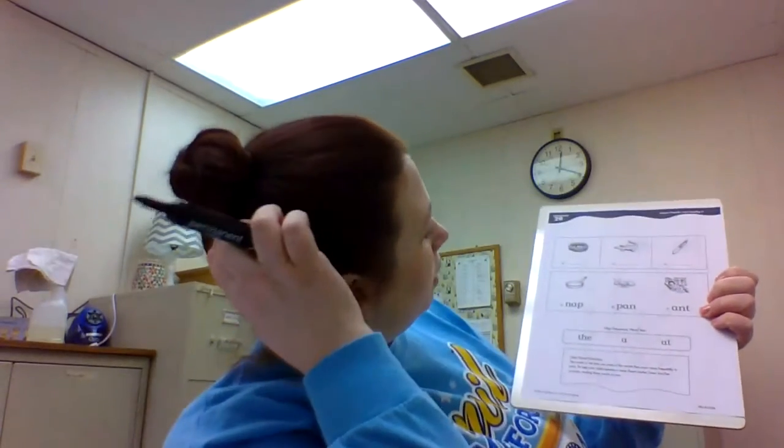I found 6 N's. All right, next we're going to go to the back of our page. We're going to look at these pictures and we're going to decide what letter they start with. So our first picture is of the nest. Nest. All right, so we are going to write down an N there.